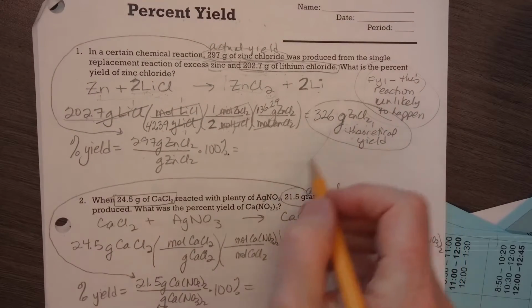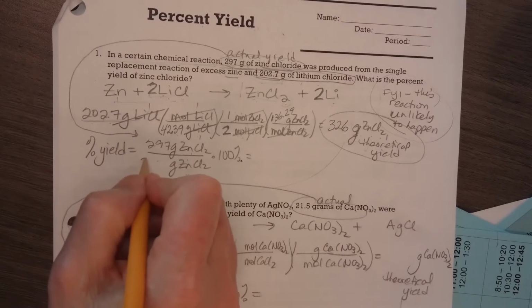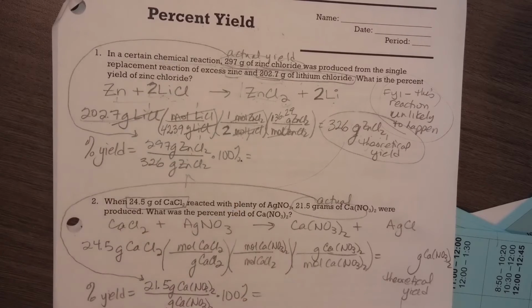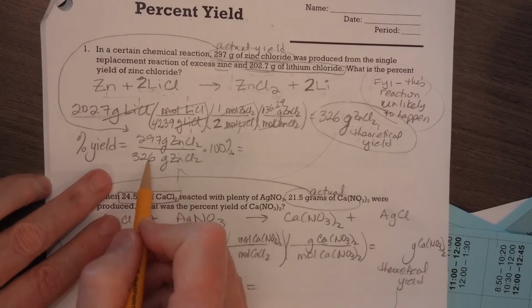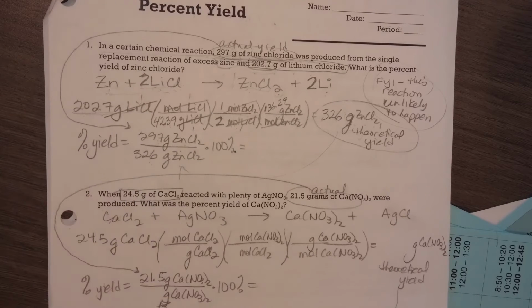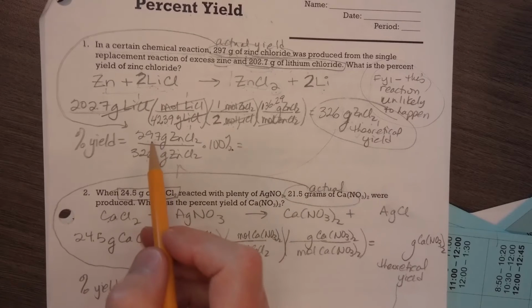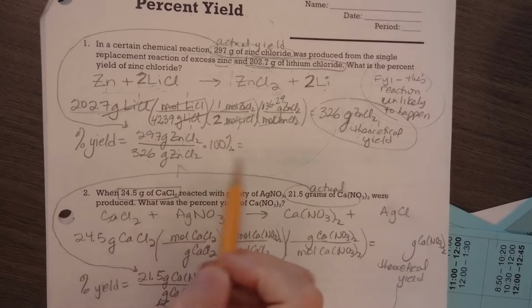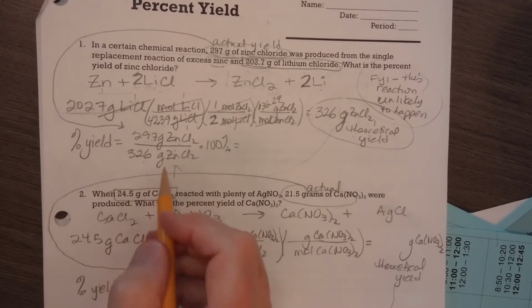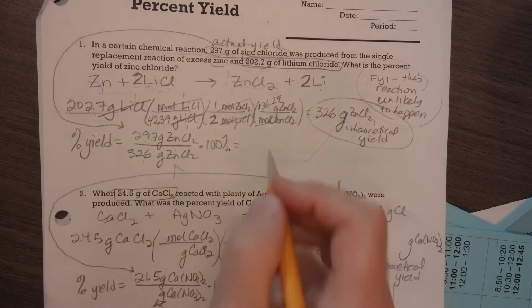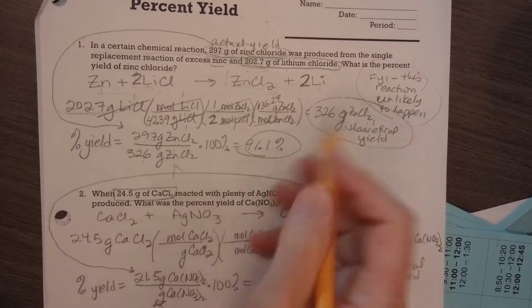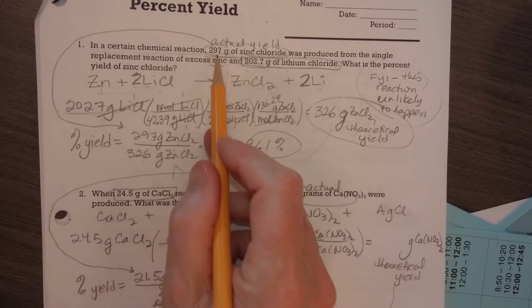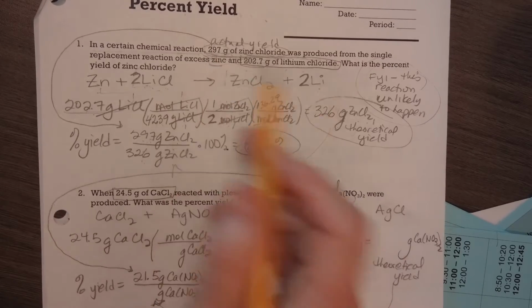And then I'm going to put my theoretical yield here, 326. Now, if you get a number that's not close to 297, it probably means you made a mistake. Now if I take 297, which is my actual yield, my experimental yield, divided by my theoretical yield, which is my calculation, times 100%, I get to 3 significant figures, 91.1%. And again, I'm doing 3 significant figures because there's only 3 significant figures here.